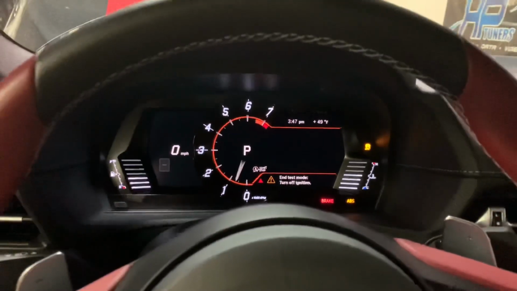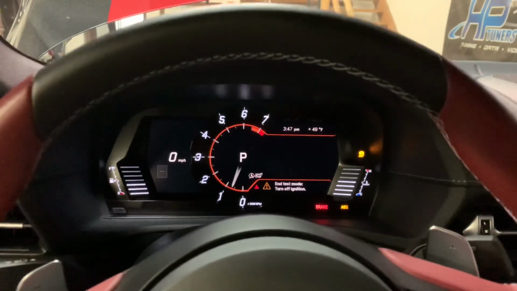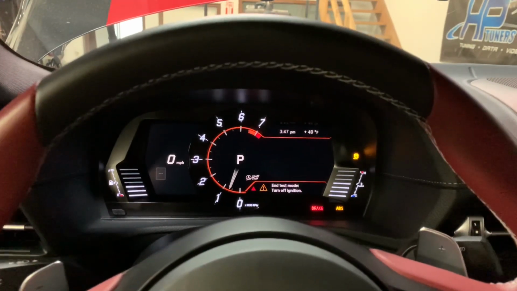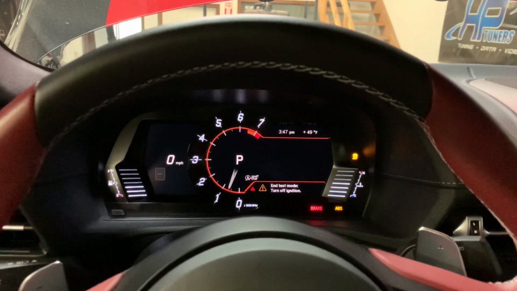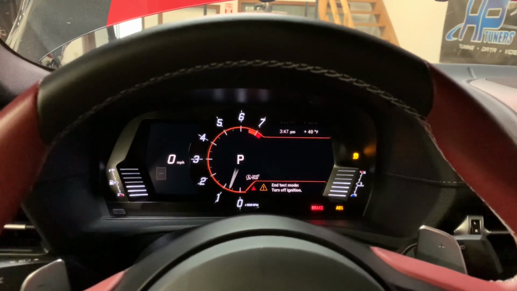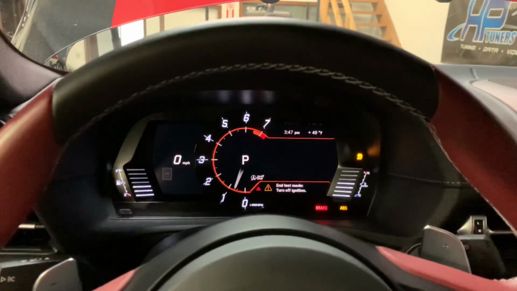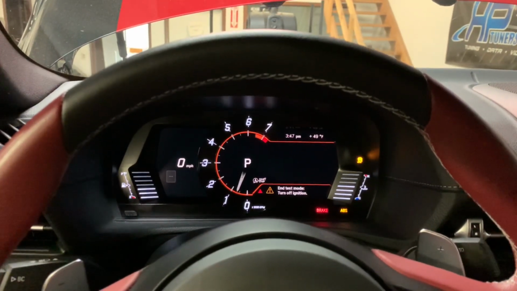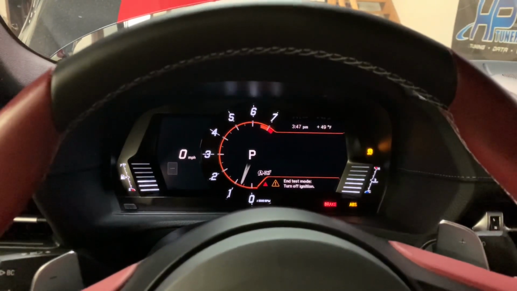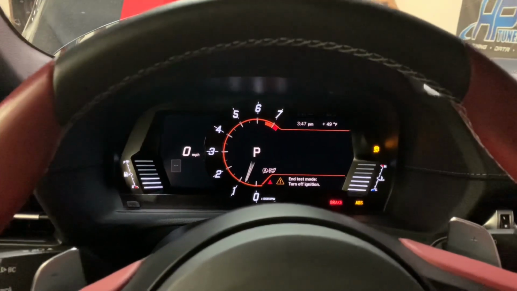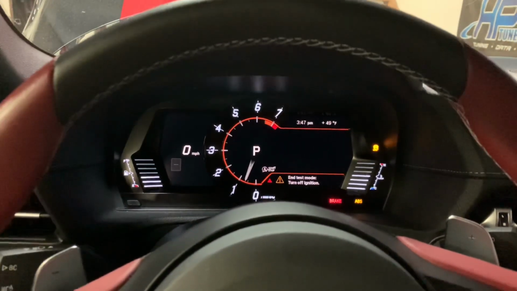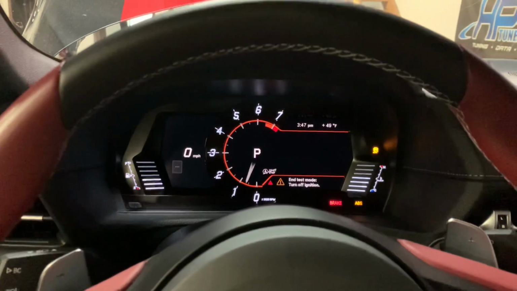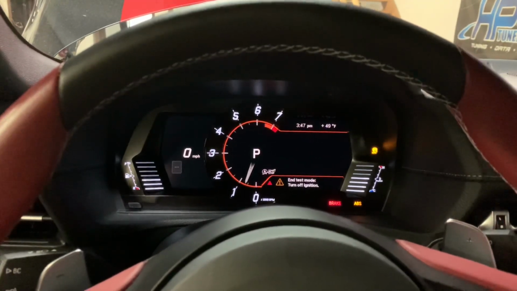But the first feature let's talk about would be the map switching feature. So why do we want map switching? Well, it allows us to change the power level of the car. It allows us to change things inside the ECU, like airflow limiters, air fuel target, ignition timing, things of that nature. So this particular car is a BCP stage 3 setup.